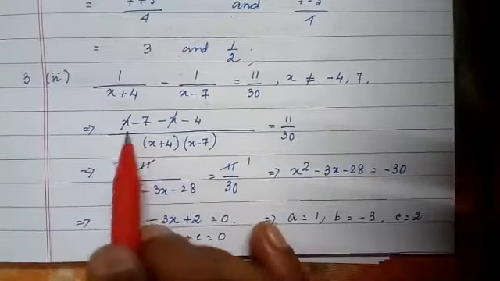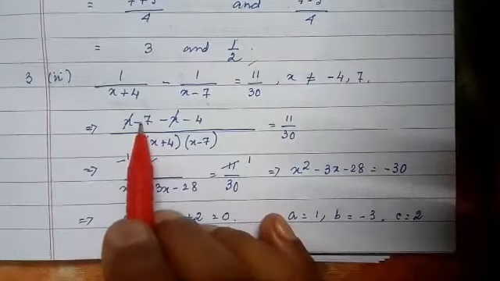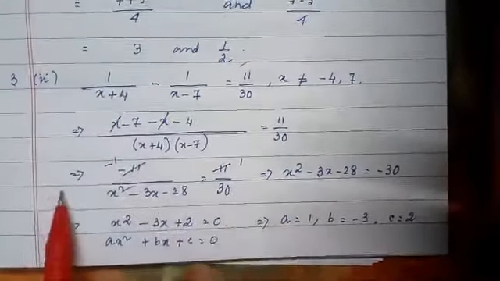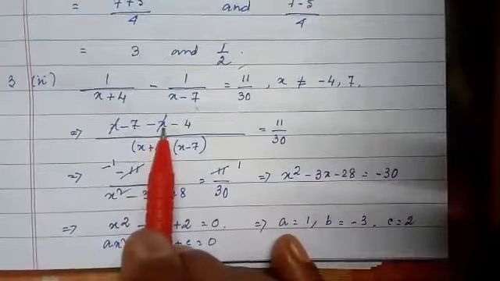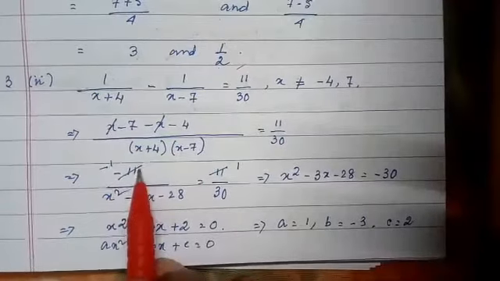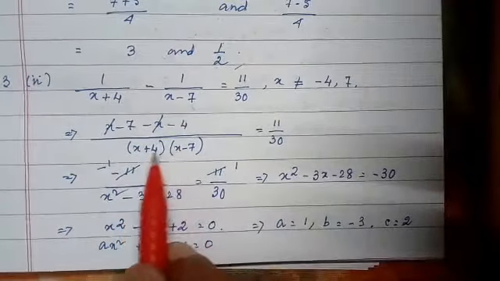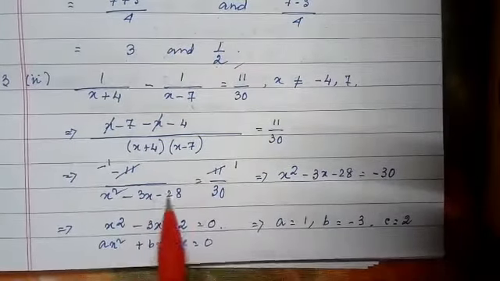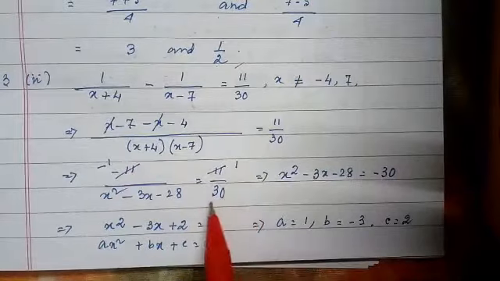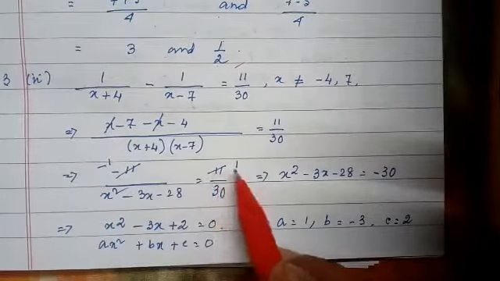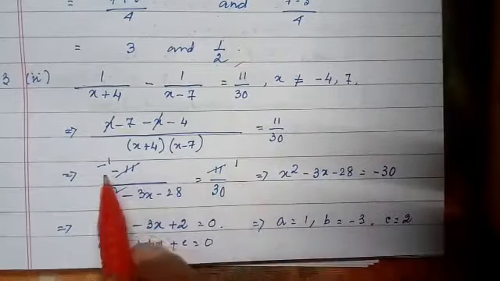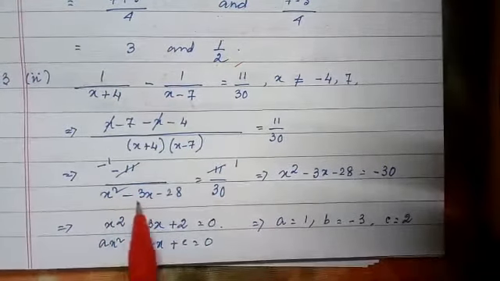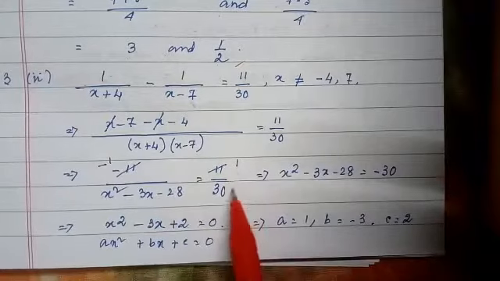So the numerator will be (x − 7) − (x + 4). So −x − 4 plus x, x minus x cancels. So −11 by, if we multiply these two, we will get x² − 3x − 28, is equal to 11/30. Now 11 and 11 cancel. So here 1, here −1. So −1/(x² − 3x − 28) = 1/30.